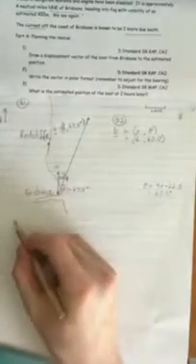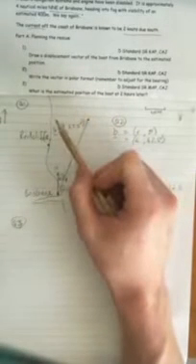Okay, question 3 asks, what is the estimated position of the boat 2 hours later? So, at time 0, we know the boat's here. The boat has had its engine disabled. So in other words, it's unable to move of its own accord.